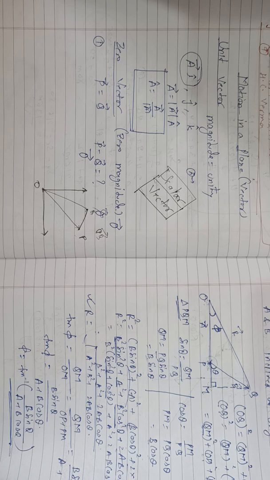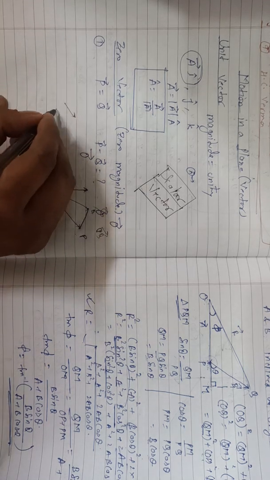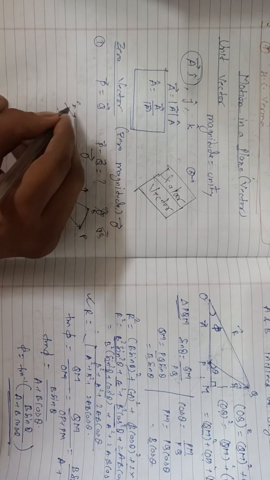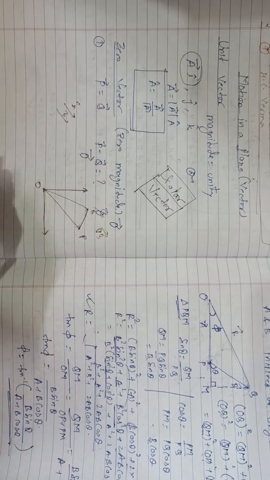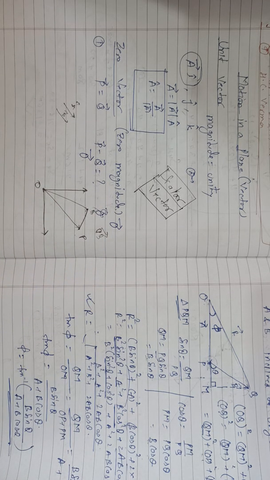After that, we have some general vectors. The first is equal vectors. Two vectors are said to be equal if they have both equal magnitude and equal direction. Suppose this is vector A and this is vector B, you can see the magnitude is the same and the direction is also the same. So these two vectors will be known as equal vectors.